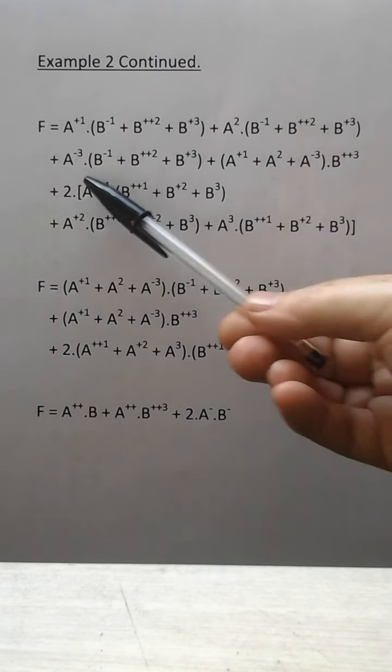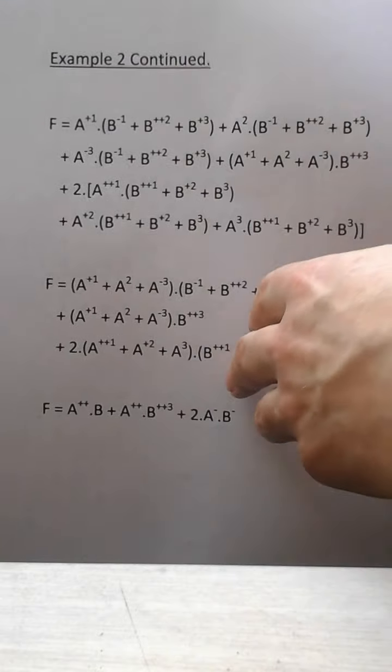So F equals this, so this is equal to A plus plus, this is equal to B, that is equal to A plus plus, this is equal to A minus, and this is equal to B minus. So this is the expression for F: A plus plus min B, max A plus plus min B plus plus 3, max 2 min A minus min B minus.